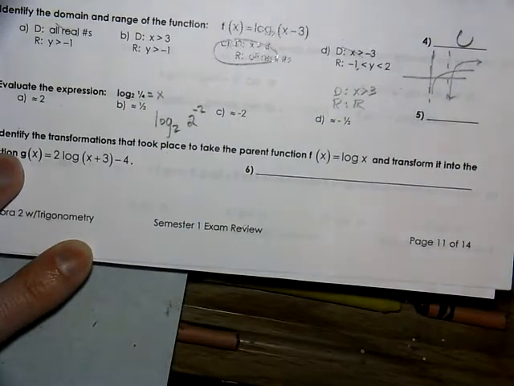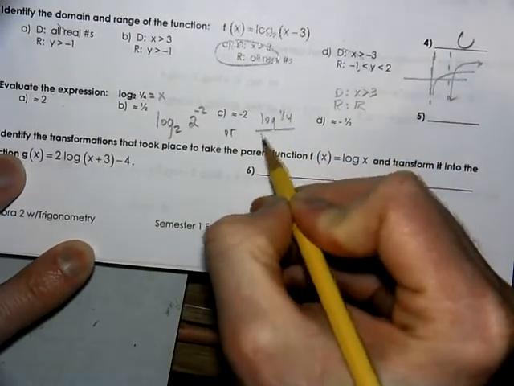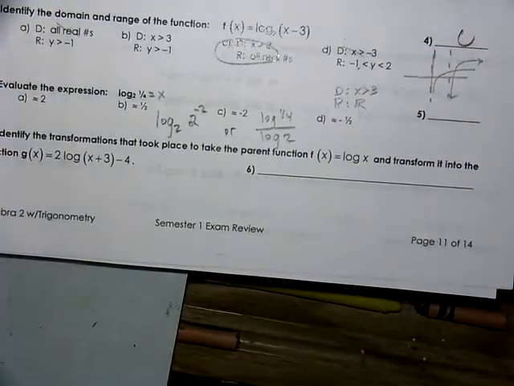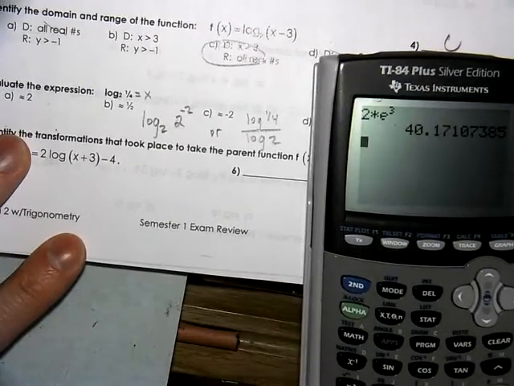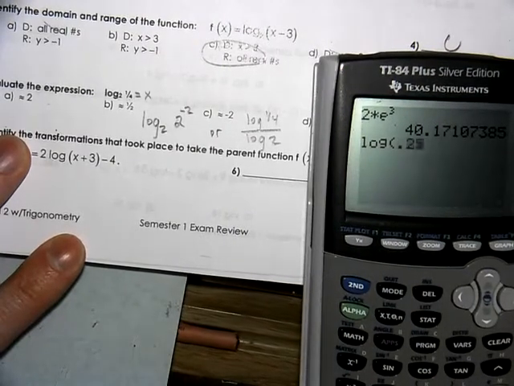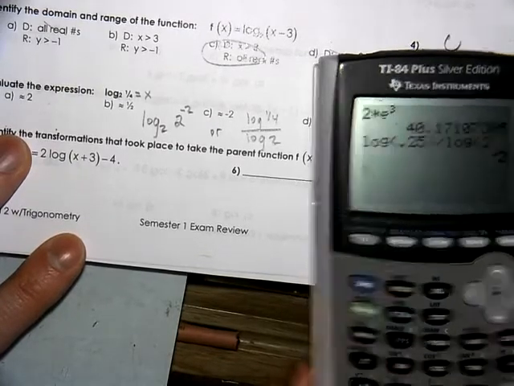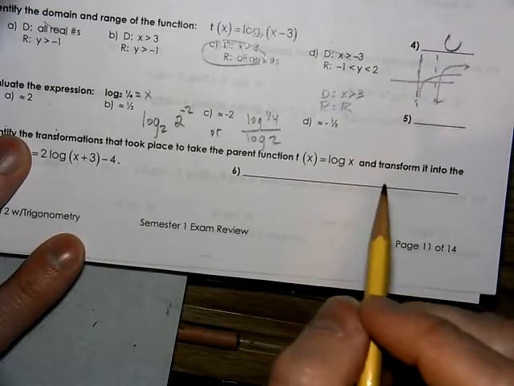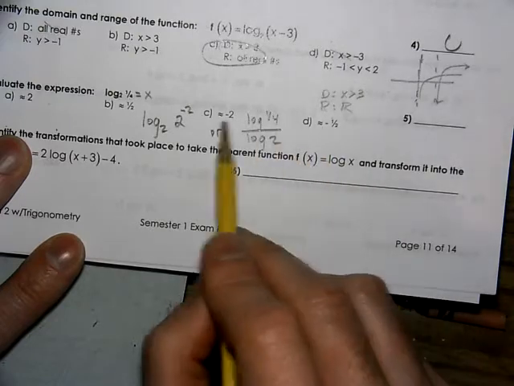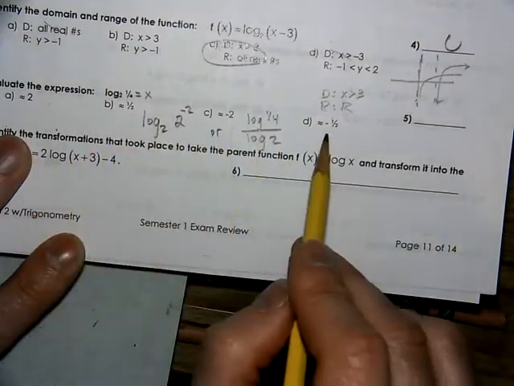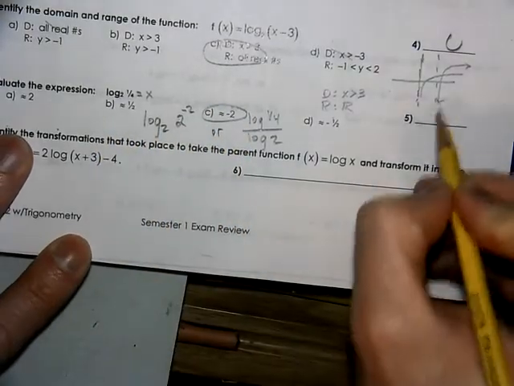Another way you could look at that, you could think about it as the change of base formula. If you couldn't come up with it on your own, you could possibly do a change of base formula, which would be the log of 1/4 divided by the log of 2. And here they all seem to be calling it approximate. It would be an exact answer, actually.